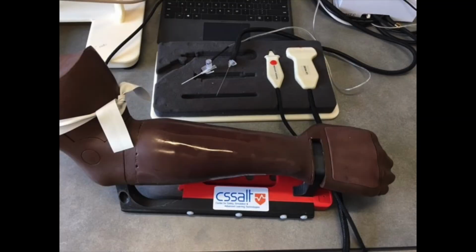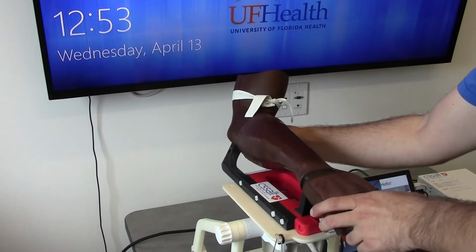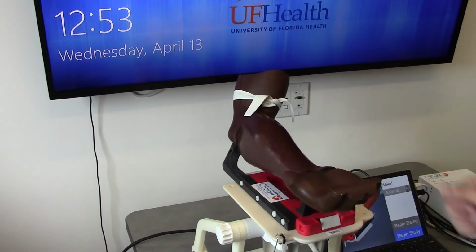The simulator contains a physical upper extremity anatomical block, simulated ultrasound probe, and tracked IV catheter placed over a tracked needle. The anatomic block includes the hand, forearm, elbow, and midway up the humerus. The forearm has a rotation element just below the elbow. Rotation allows for pronation and supination of the forearm and hand.